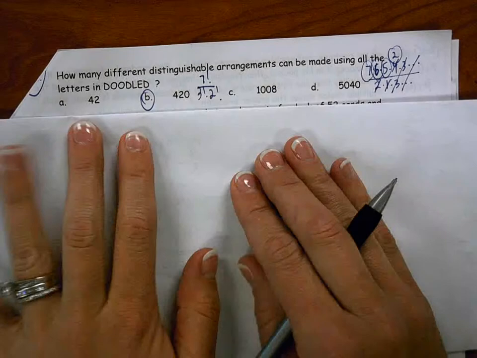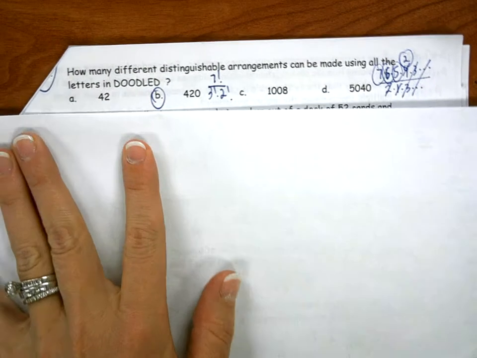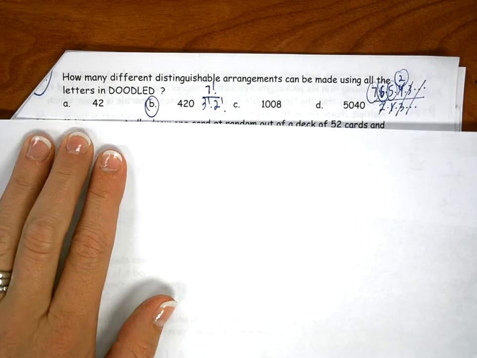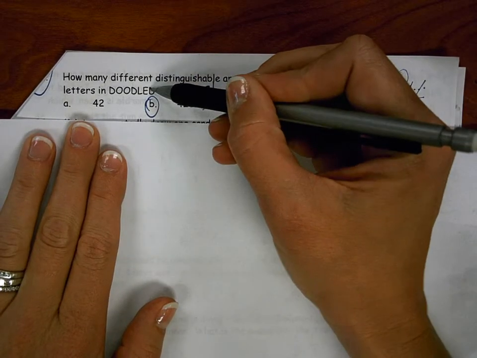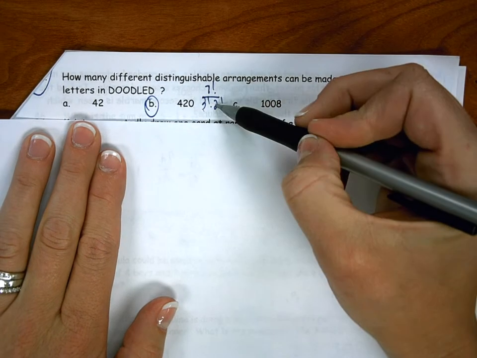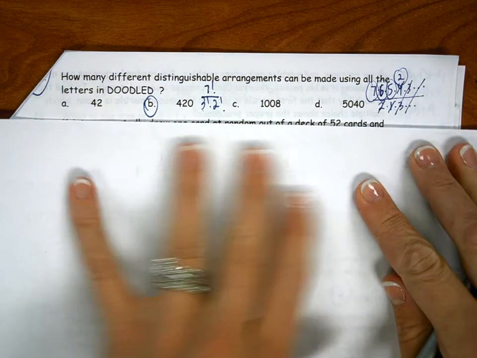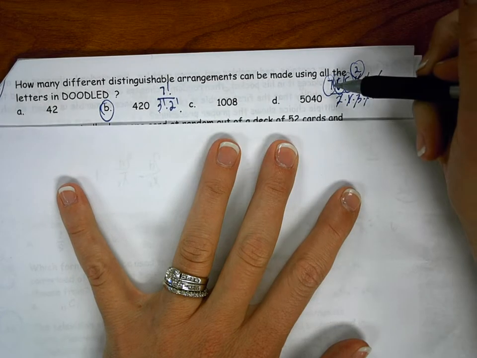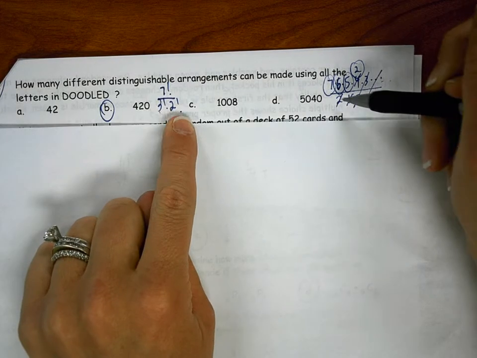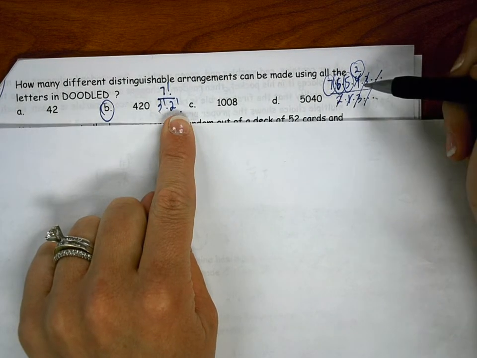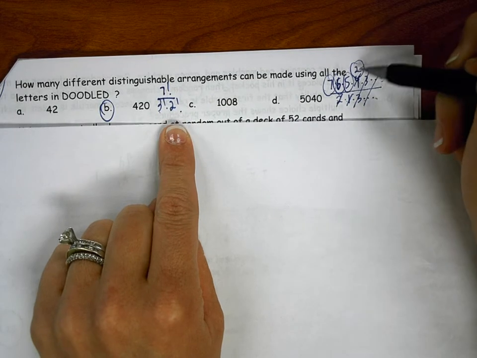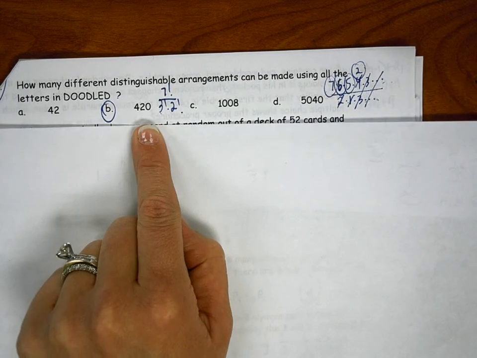Are we good on this question? Okay, so there were 7 letters. And then the D's repeated. There were 3 D's, so we divided by 3 factorial. There were 2 O's, so we divided by 2 factorial. And then you have to write this one out. So I did 7, 6, 5, 4, 3, dot, dot, dot. And then I had my 3, dot, dot, dot, and then 2 times 1. Those all canceled. 1 doesn't matter. 2 went into 4 2 times. So 7 times 6 times 5 times 2 was my answer of 420.